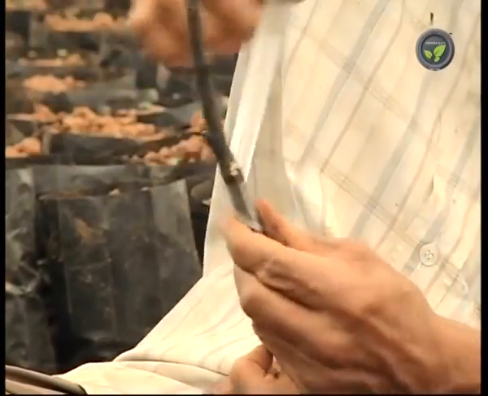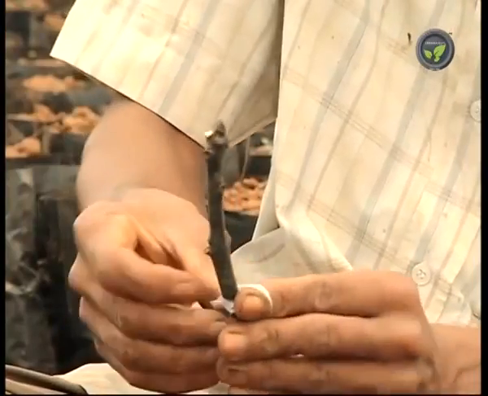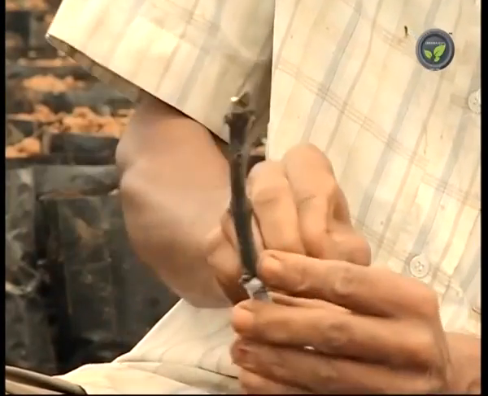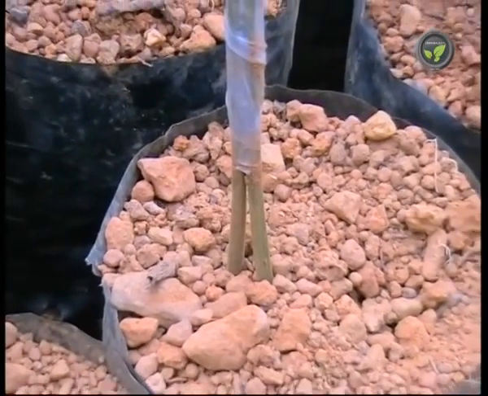This makes the graft union strong and the plant will get 2 root systems. Hence, the growth of the graft plant will be better. Except for that, the grafting method is the same.